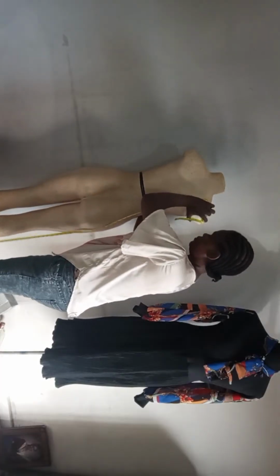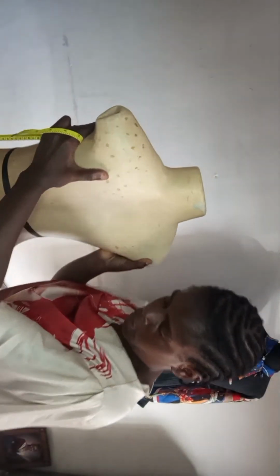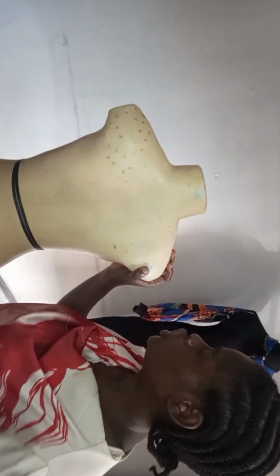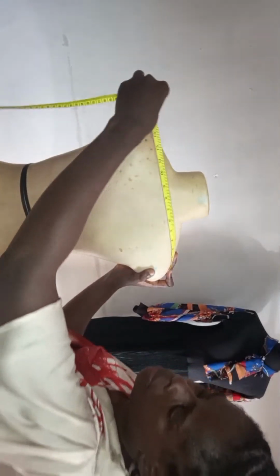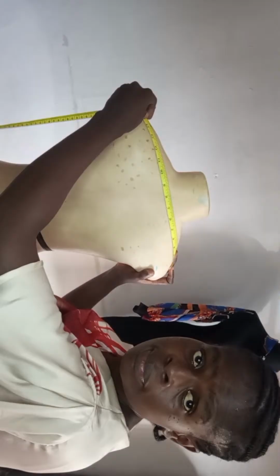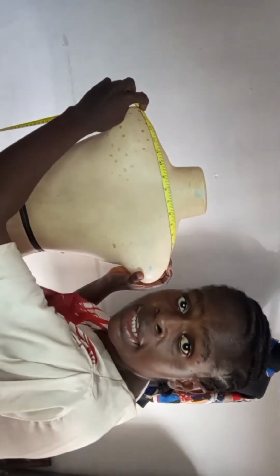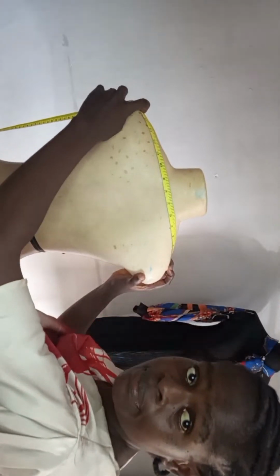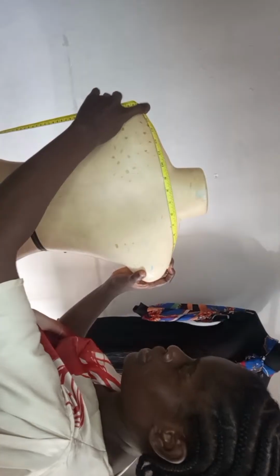We have the shoulder width. The shoulder width is from here to this place. Did you see it? From here to here, that is our shoulder width. You need it, either for a gown, for a dress, for whatever.